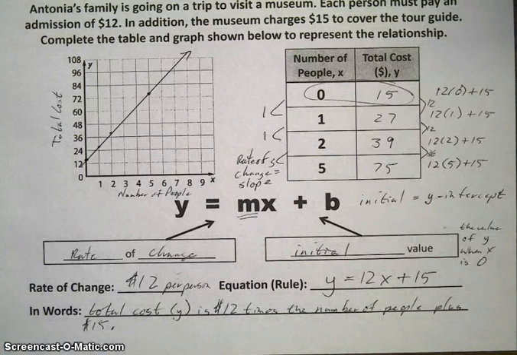So when you find the rate of change and you find the initial value, you can always write the equation by plugging in those numbers for m and b respectively.